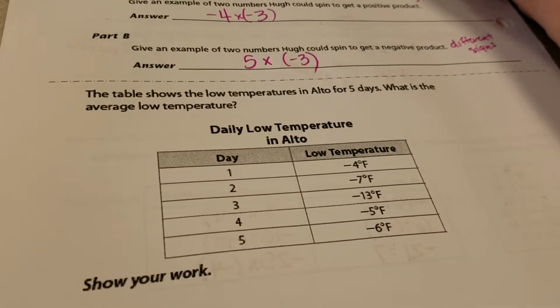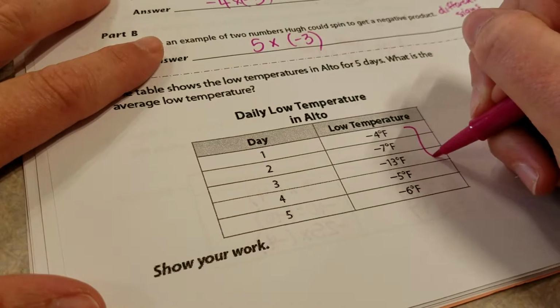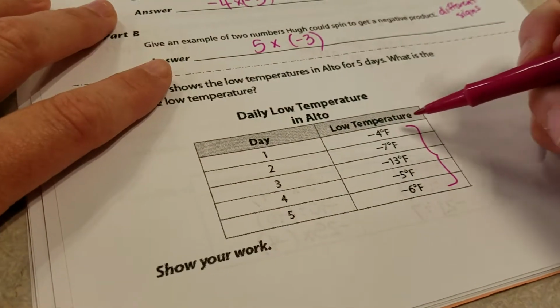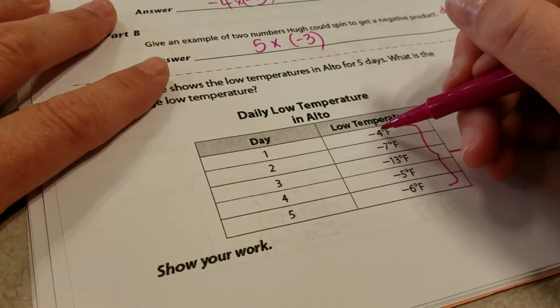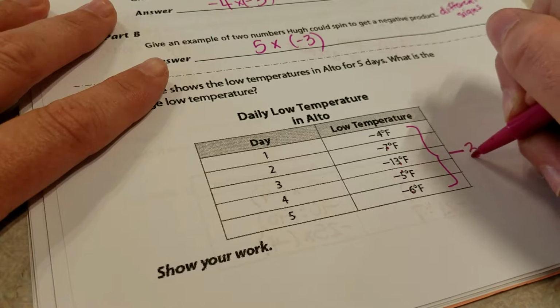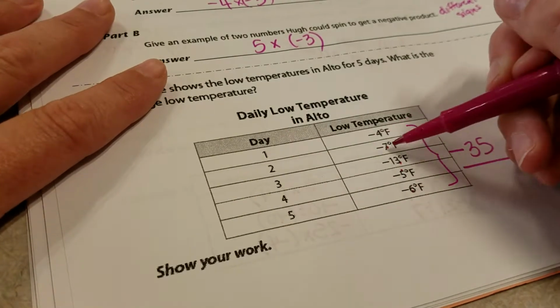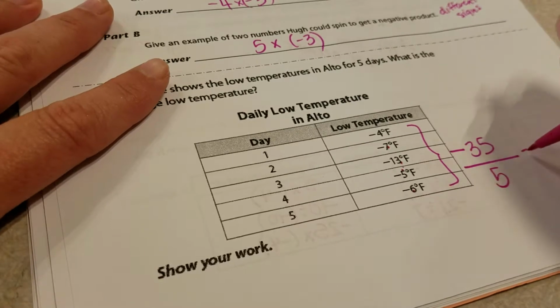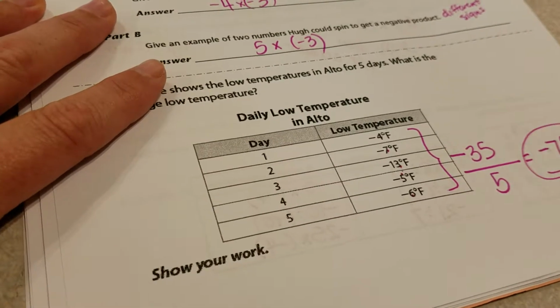In this last example, it's asking you to find an average. So what you're going to do to find an average first is to add up all these temperatures. When you sum them together, they're all negative, so you're going to get a negative sum. 4, 7 is 11, 24, 35, so it's a -35 degrees. You divide by how many numbers you had, which in this case was 5. So the average temperature is -7 degrees Fahrenheit.